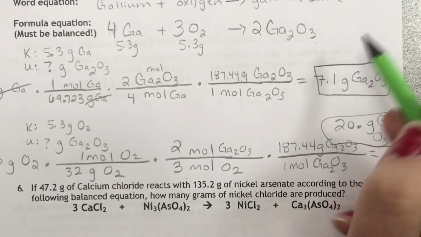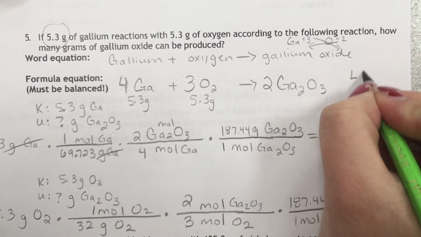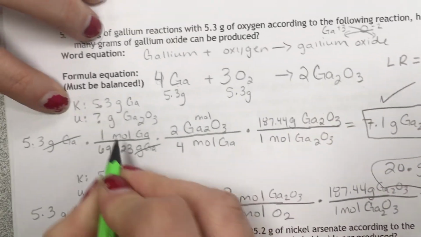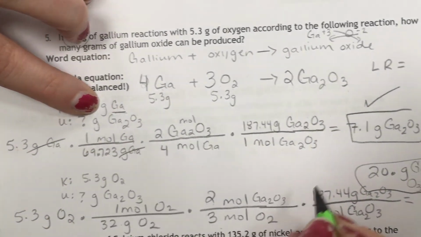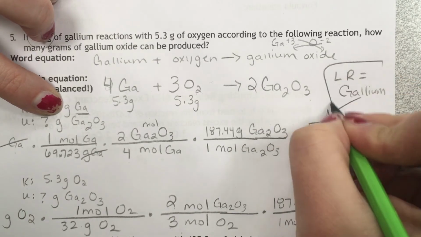So basically, this one is smaller. So the limiting reactant is gallium. Okay, so the limiting reactant is gallium. And that's your answer.